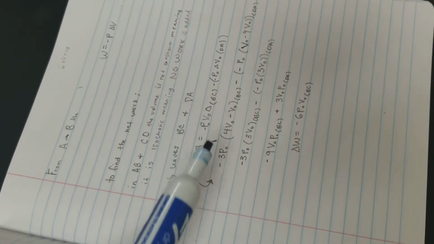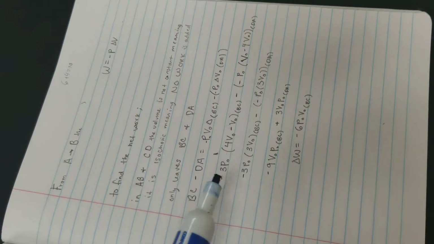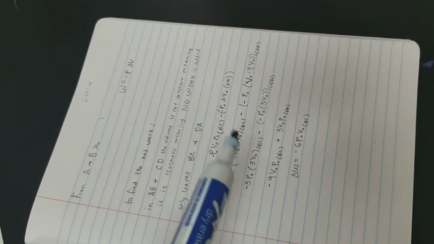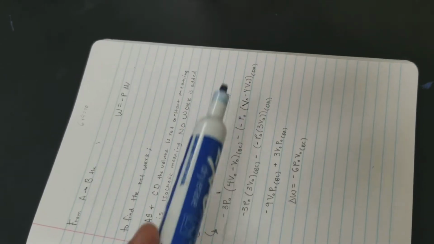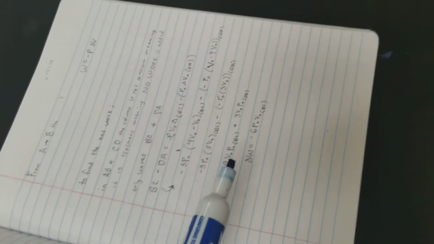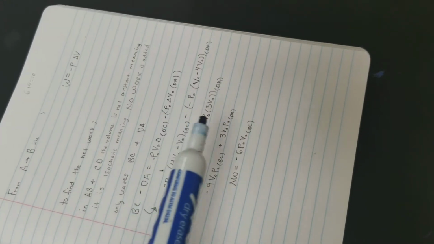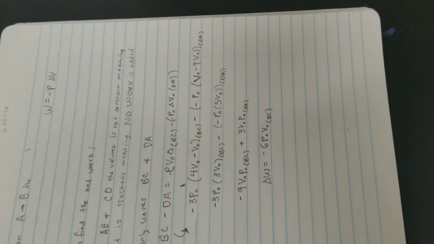So BC, this is the work done, which is the change of volume times pressure, which is negative 3P times 3V, because that is the change of volume. And then minus DA's work, which would be its pressure times its change of volume, to get 9V0P0 plus 3 equals the net work is going to be negative 6PVBC.